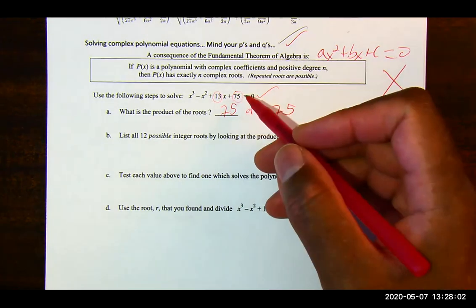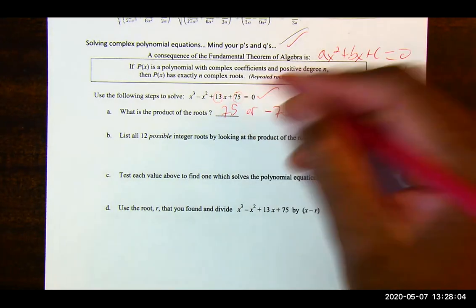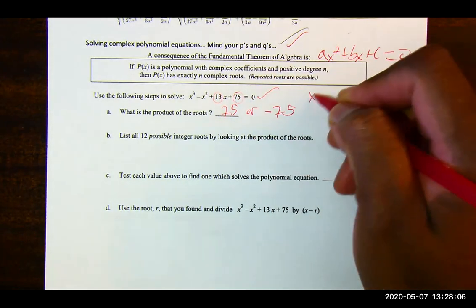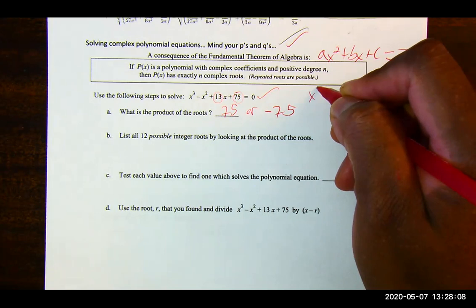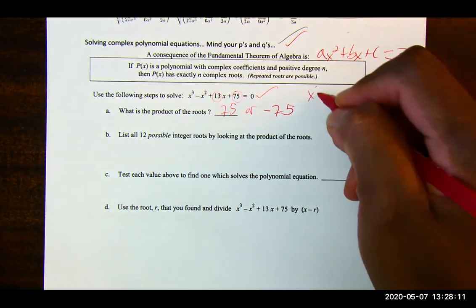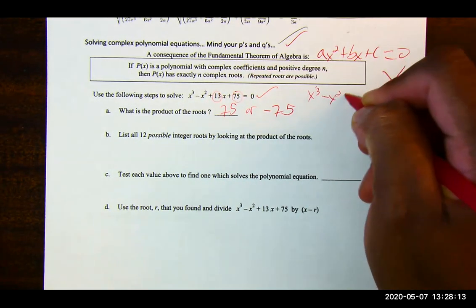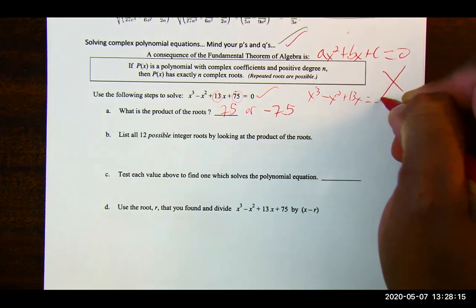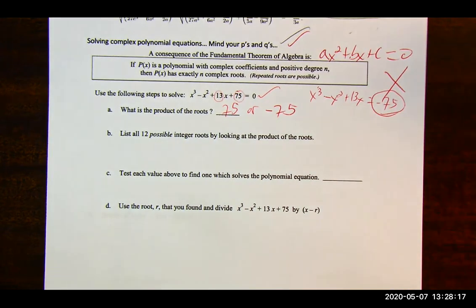If I solve this for 75, I get x cubed minus x squared plus 13x equals negative 75. Generally speaking, you have to consider that the positive or the negative would work. So what I do is I just literally throw a plus or minus sign in front of everything.